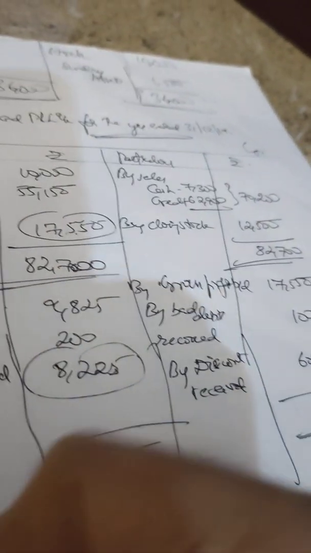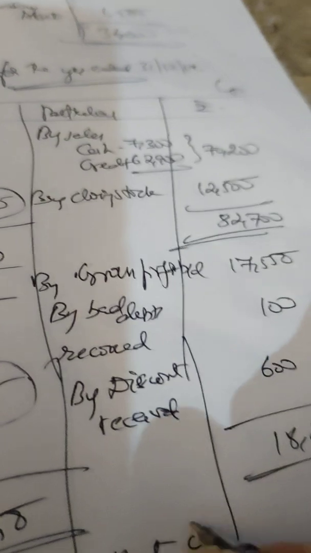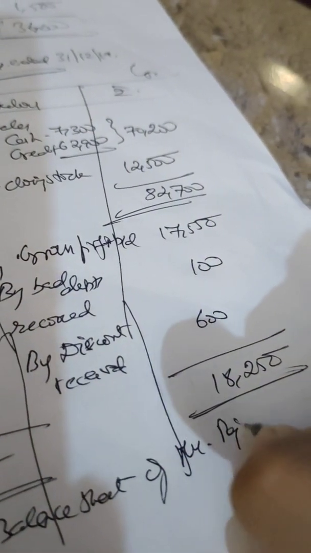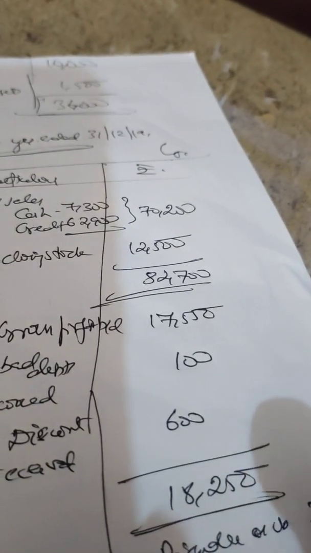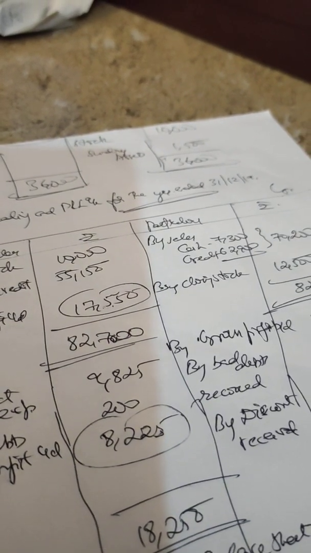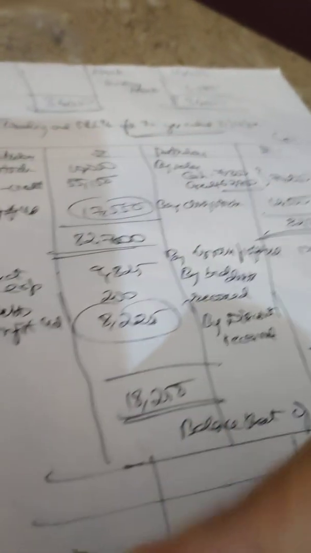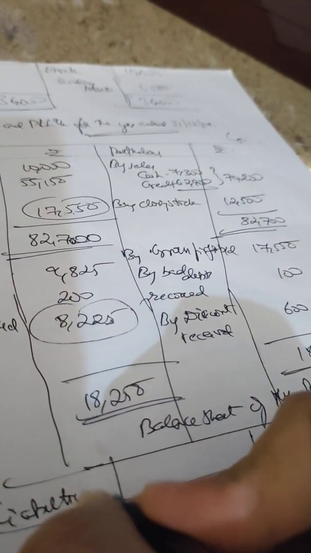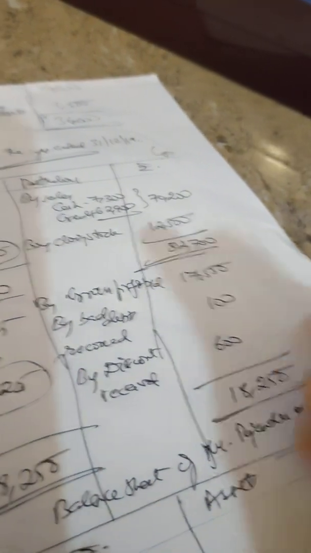Okay, now let's prepare the balance sheet. So let's prepare step number 8. That is the balance sheet of Mr. Rajendra as on 31/12/19. Okay, so let's prepare it. Yes. Now liabilities, rupees, assets, rupees. Done.